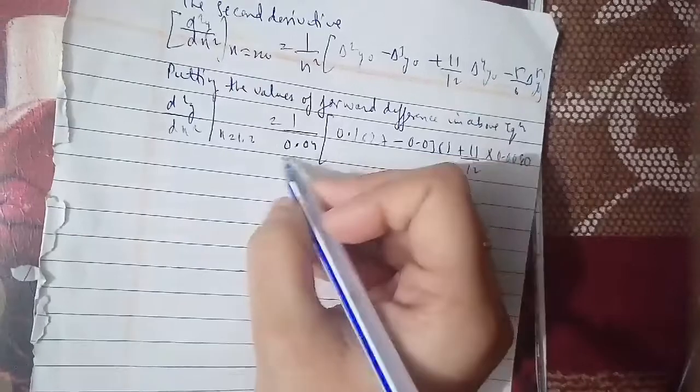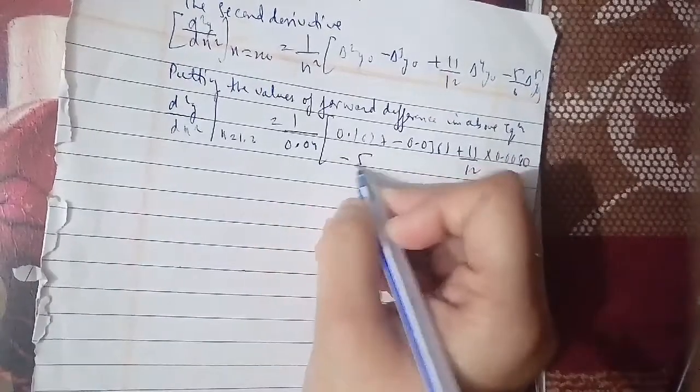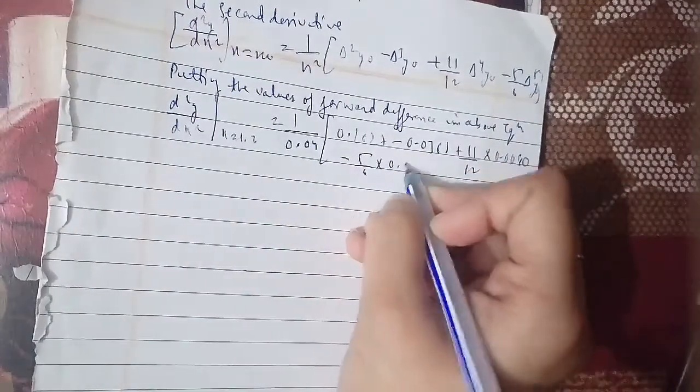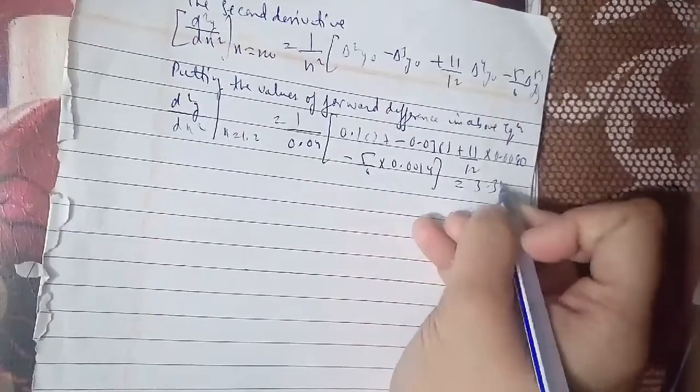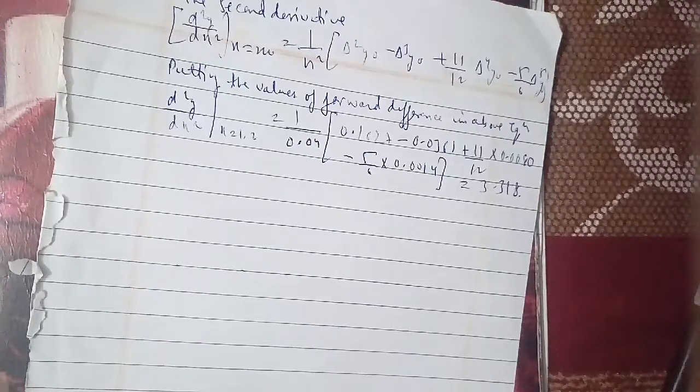Now we go ahead for the next, which is another important question here. You have to calculate the first and the second derivatives of the functions tabulated in the previous examples at the point x equals 2.2 and also at x equals 2.0.